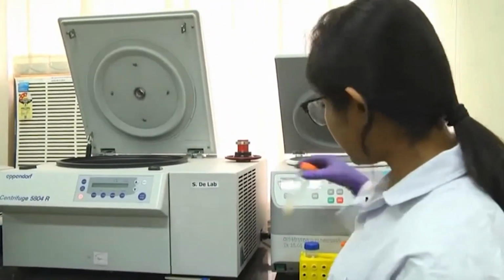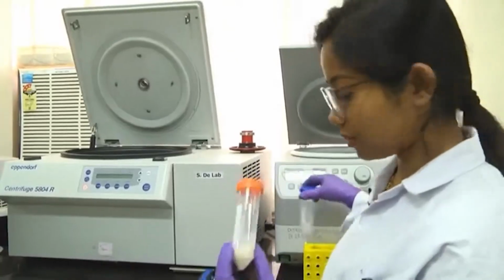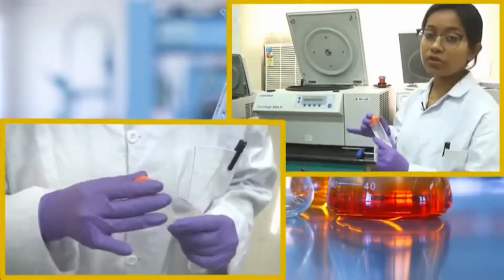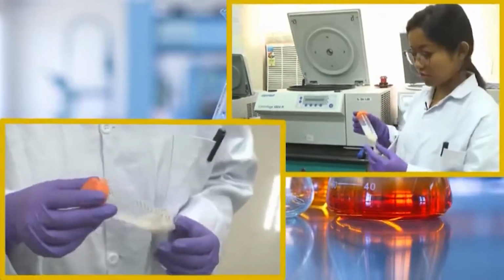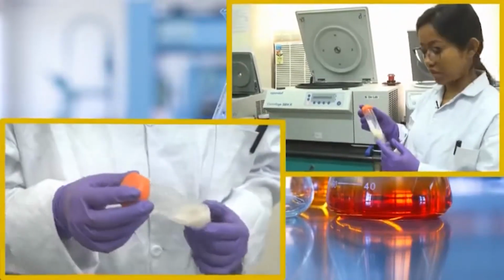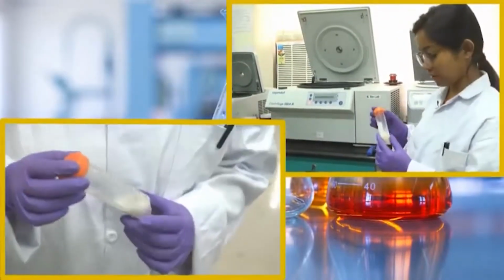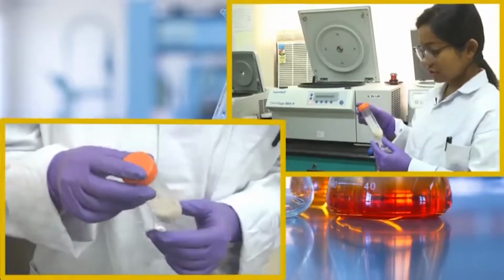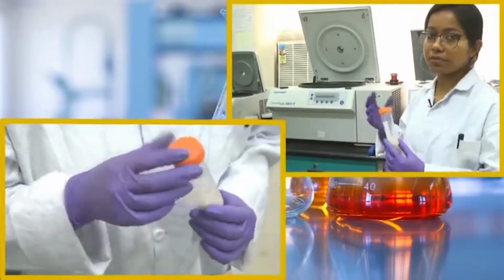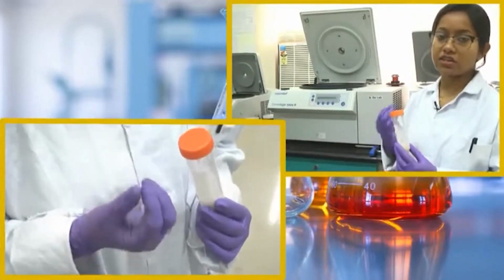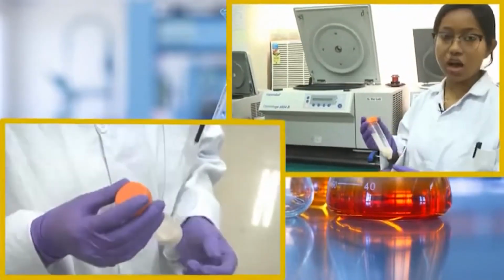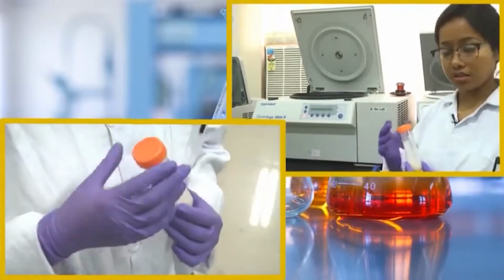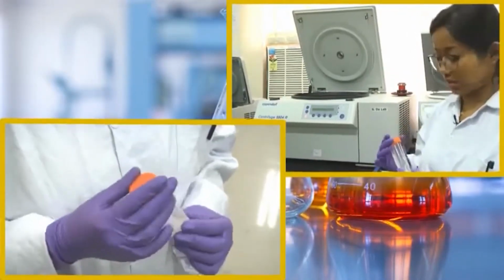So, I have taken the solution from this tube to this particular falcon tube, because we will go for a high speed centrifugation process, and that particular speed is withstood by this centrifugation tube. What it will ensure is that all the big chunks of cell membranes or insoluble fractions will precipitate out from the solution, and if our protein is soluble in the solution, it will come out as a supernatant.